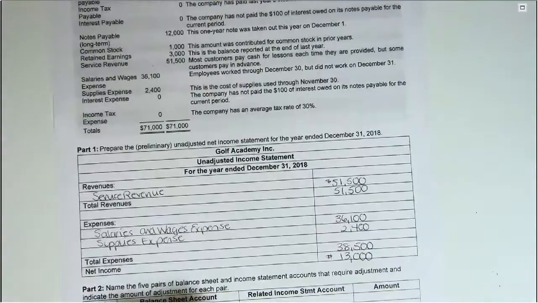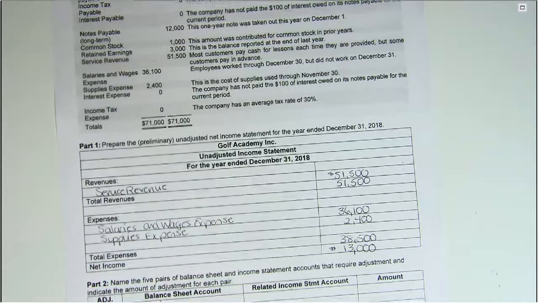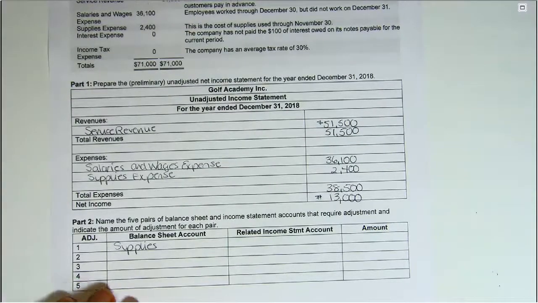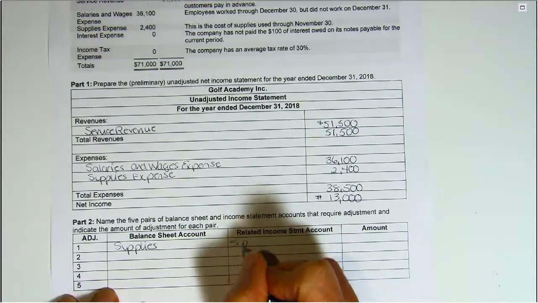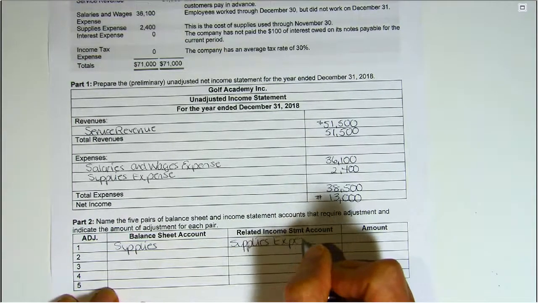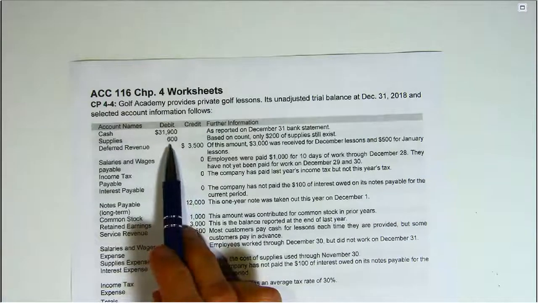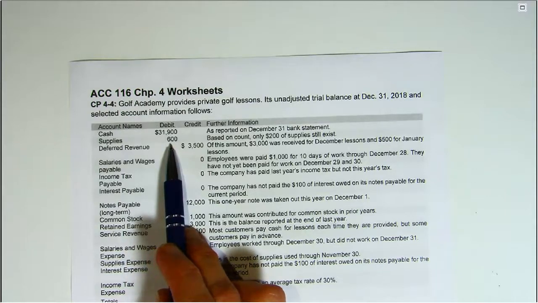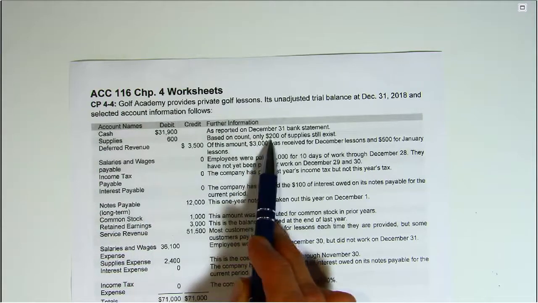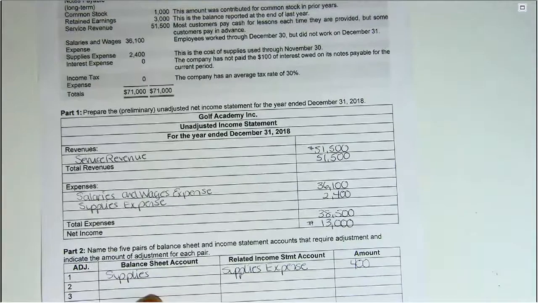So the balance sheet account that needs to be adjusted is supplies. And the related income statement account that needs to be adjusted is supplies expense. Remember, an asset is a future benefit, an expense is a used up benefit. So those supplies went from becoming assets to expenses because they were future benefits, and then they became used up benefits. And the difference is $400 if we only have $200 left. So the amount of the adjustment would be $400.